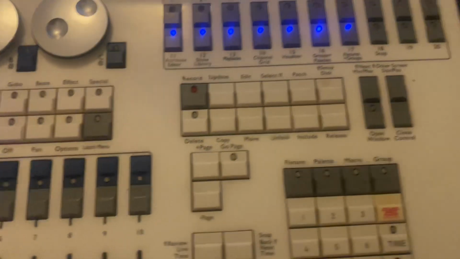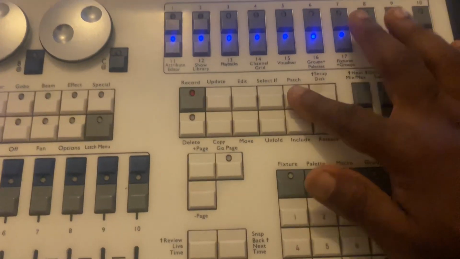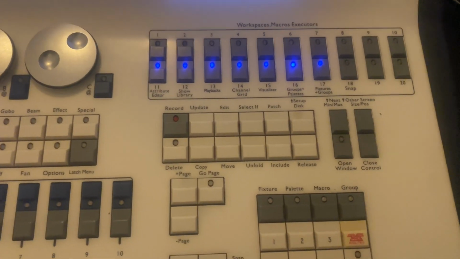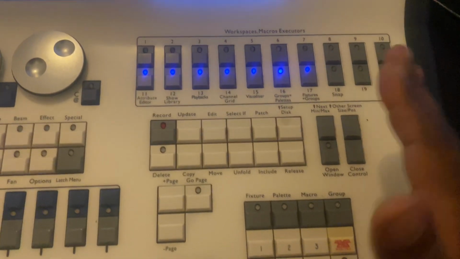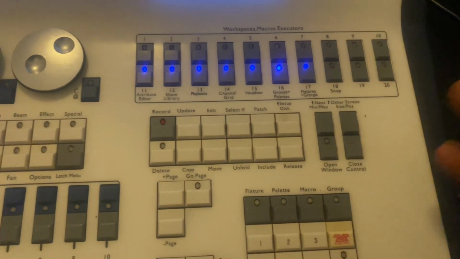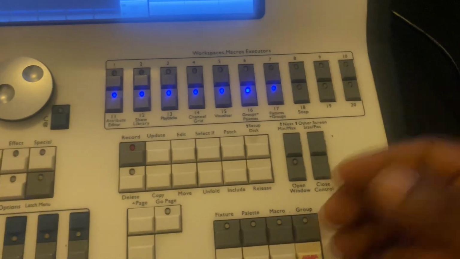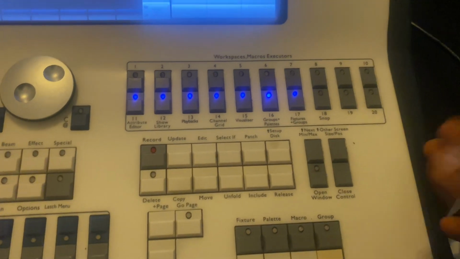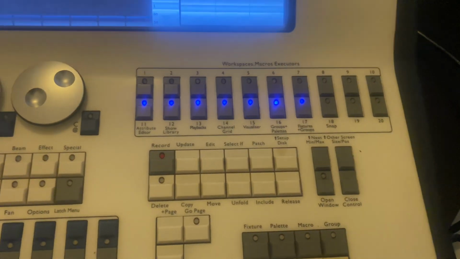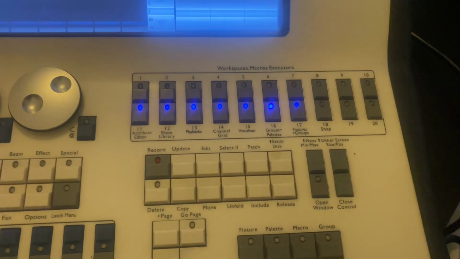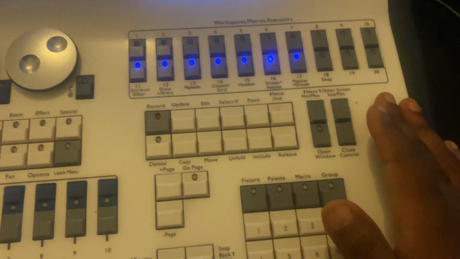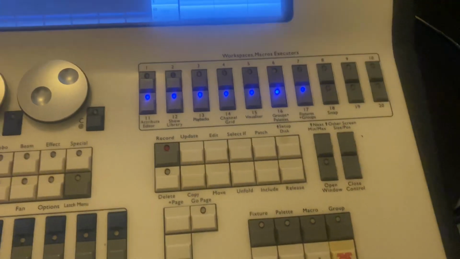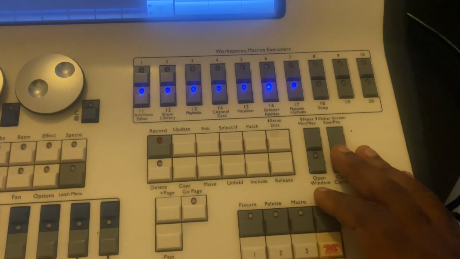Patching is a situation where you register the light to the console, because every light or every fixture, let me not just use light, because you can use the Avolite console to control varieties of fixtures ranging from your lights, your effects. Effects are like your haze machines, your confettis, your CO2 jets, whatever that you use for shows, you can use this console to control it. So let me use the word fixture. Fixture is a word that covers all of these things that I mentioned.